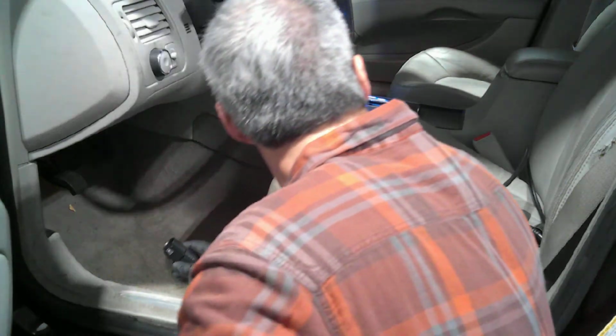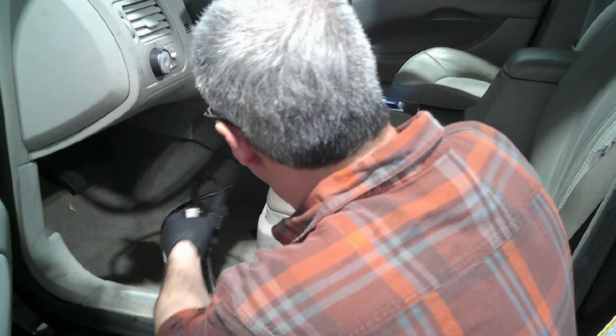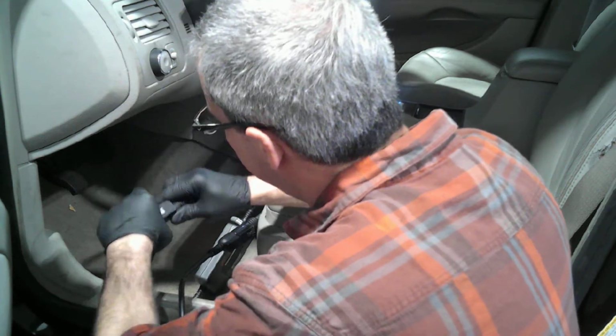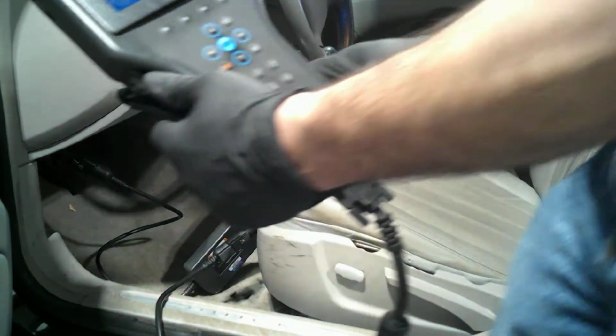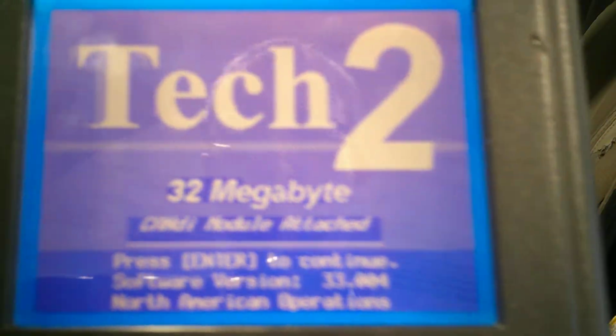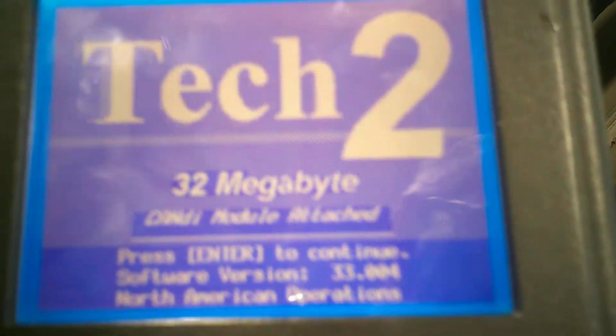We'll take this out. We'll put the CANDI module in line. This goes in here. This goes in here. Plug it back in. And now we'll power it up again. Okay, we hit enter.